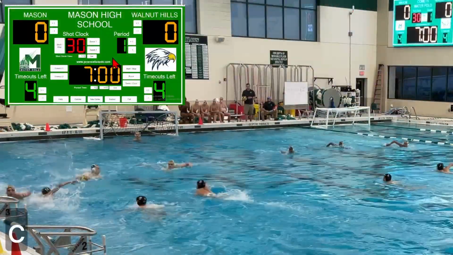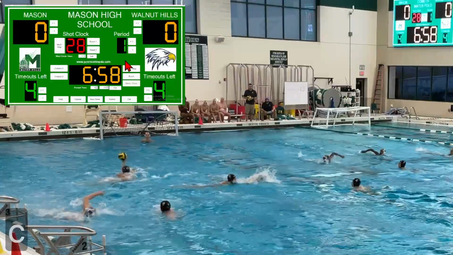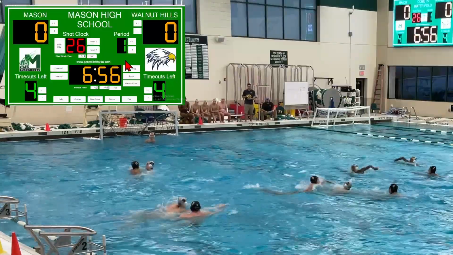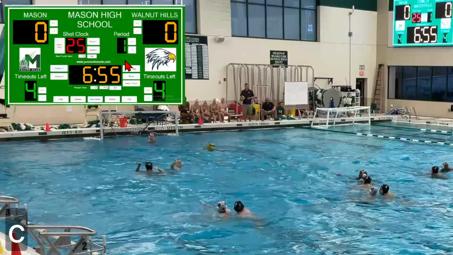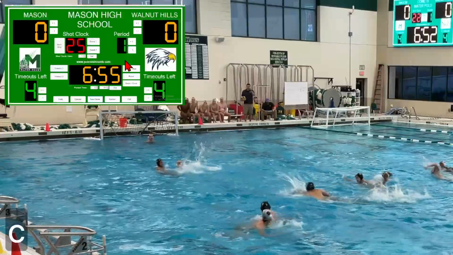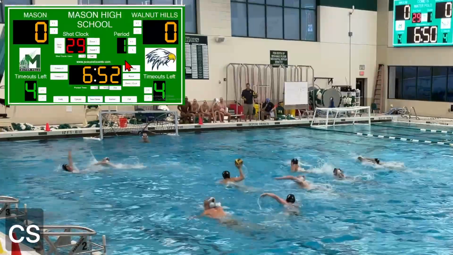As soon as I touch the ball, we start the game. There's a whistle. We stop the clock. We send it to the wrong person. We reset the shot clock, change the position, and we will start the clock.